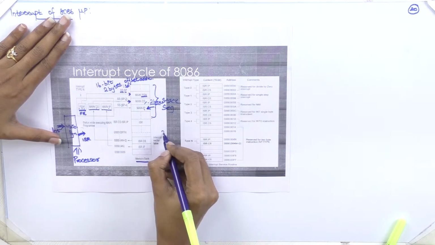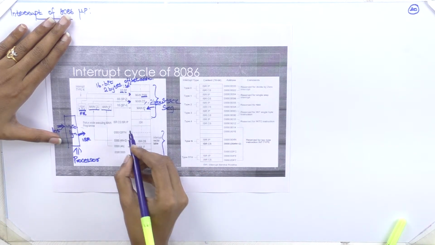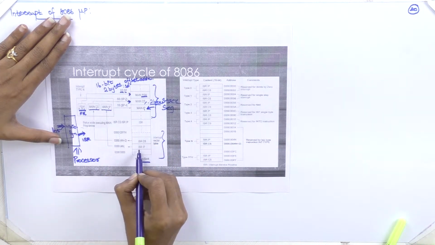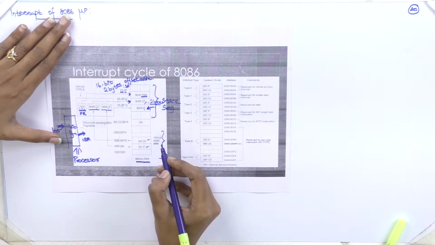Once these register values are stored inside the stack, the processor will determine the type of the interrupt. Then it will go to the vector table where it can locate its corresponding code segment and IP value. So here this is the interrupt vector table, where the interrupt's code segment and IP value will be stored.